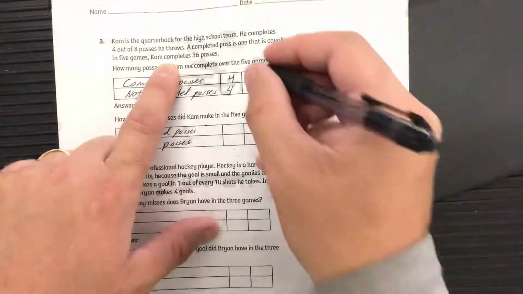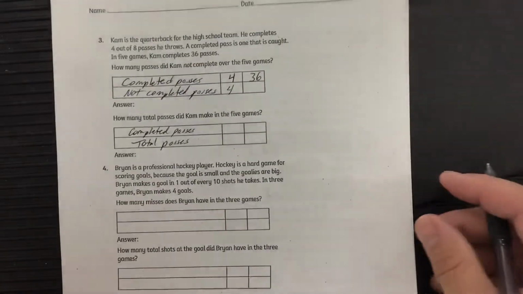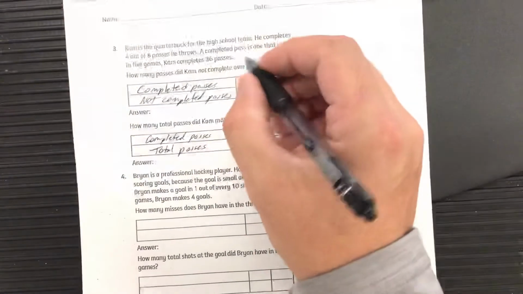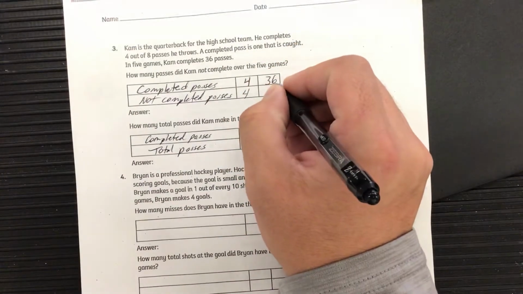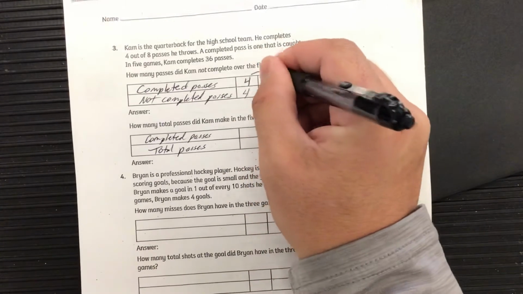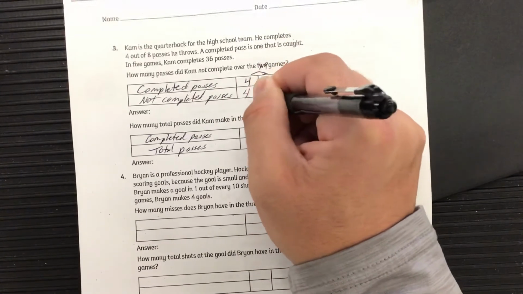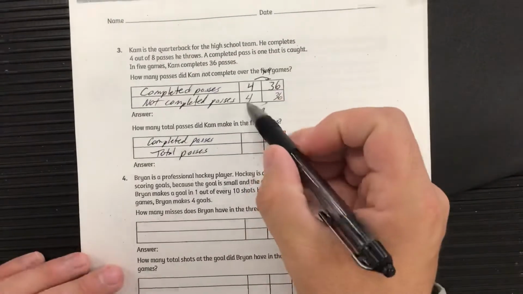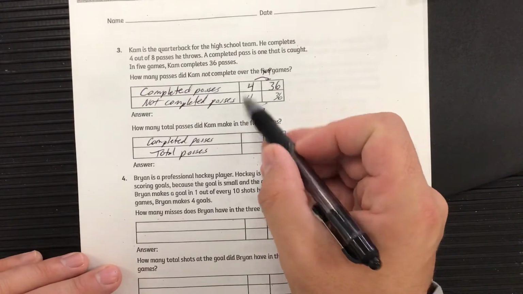In 5 games, Cam completed 36. That goes on top again. Horizontally or vertically? Horizontally. Okay. Times 9. That'd be 36 again. Vertically would have been an easy one there, guys, right? Times 1, times 1.